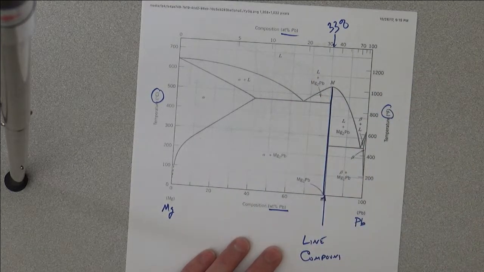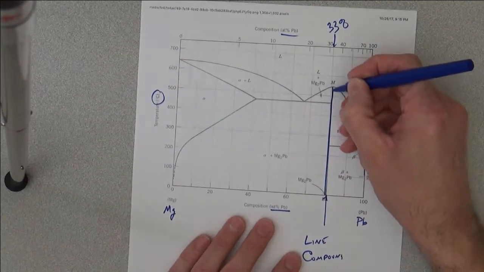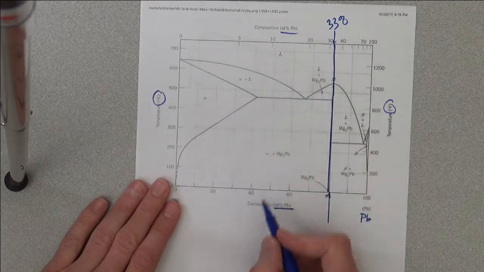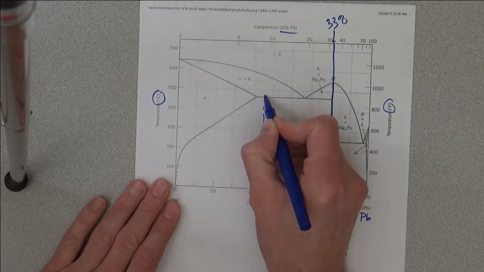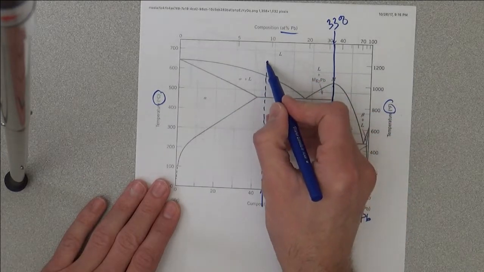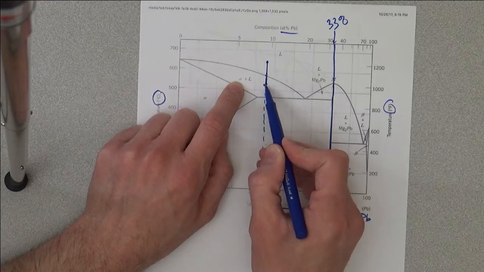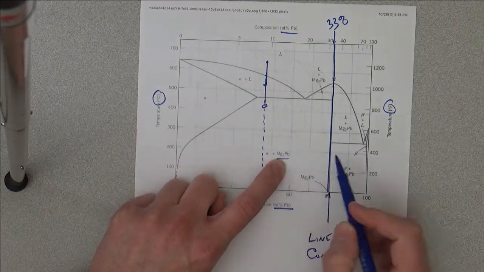This is a handy way to work with it. And of course, once you have this sub-region, then at any point you can say, okay, well, I'm going to pick that composition, go up, I have liquid, cool down, I've crossed the solidus, I get alpha plus liquid, keep cooling down. Here now I get alpha plus Mg2Pb.